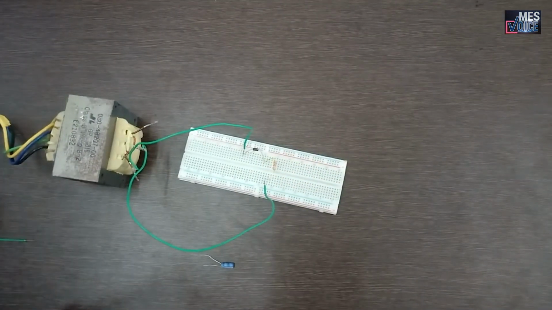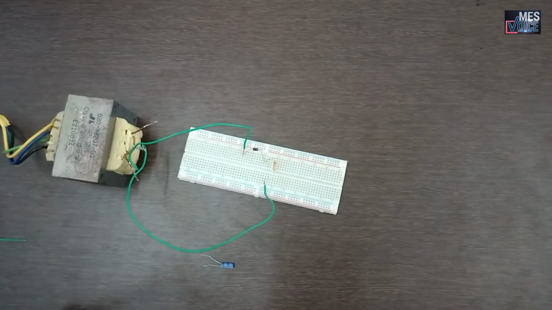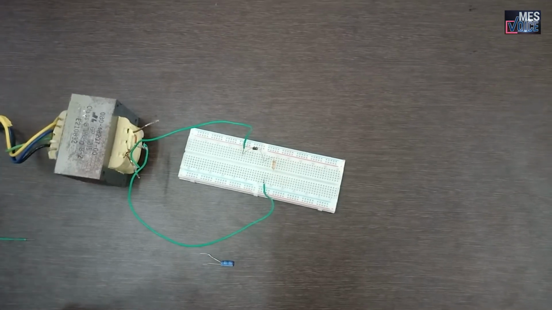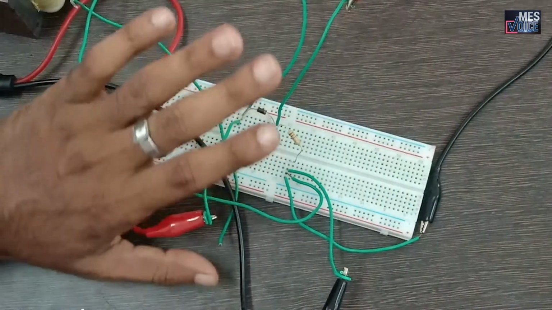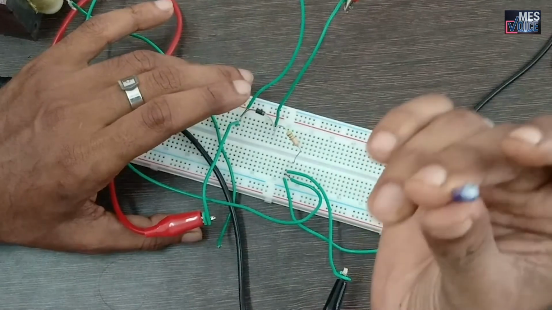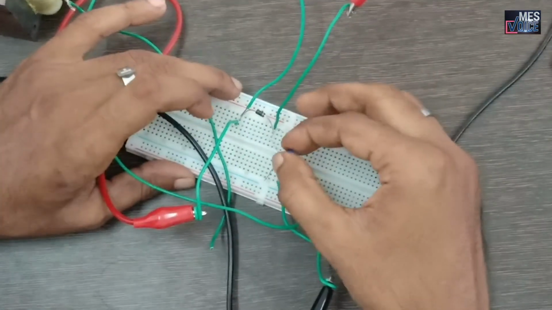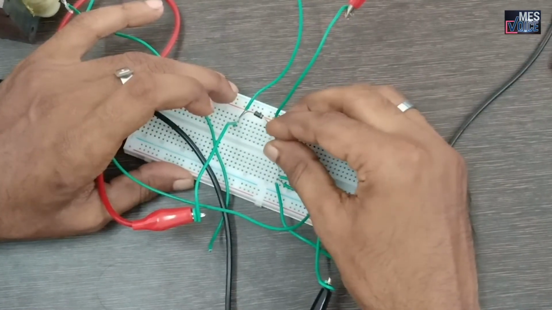I am going to connect channel 1 of the CRO for the input and channel 2 for the output. So here are the connections. Let me add the capacitor across the load resistance.